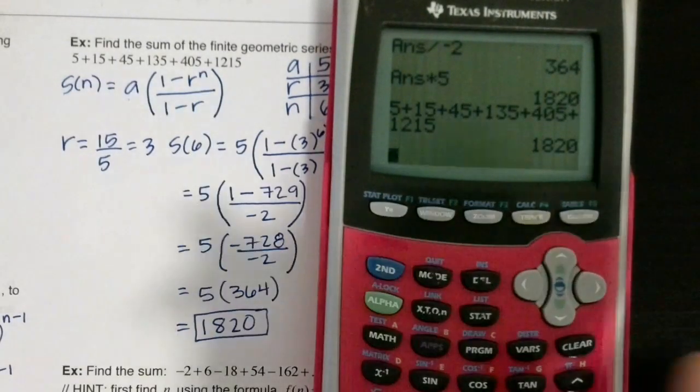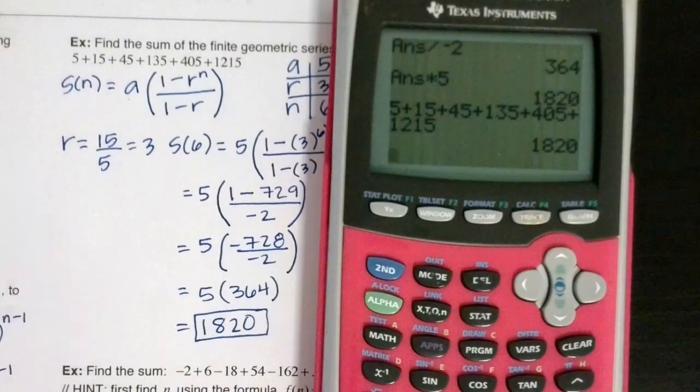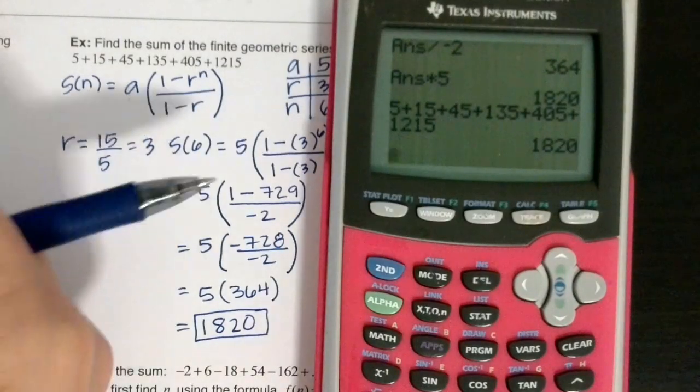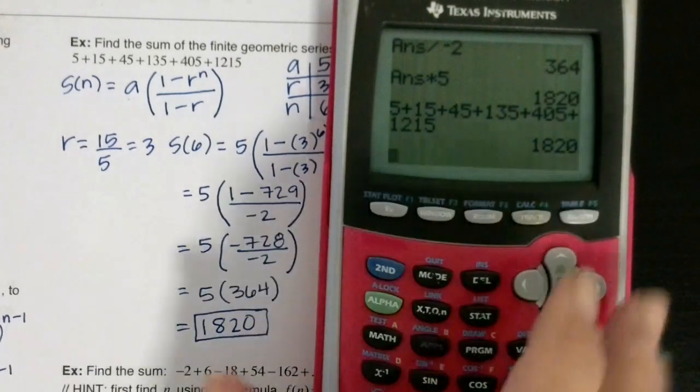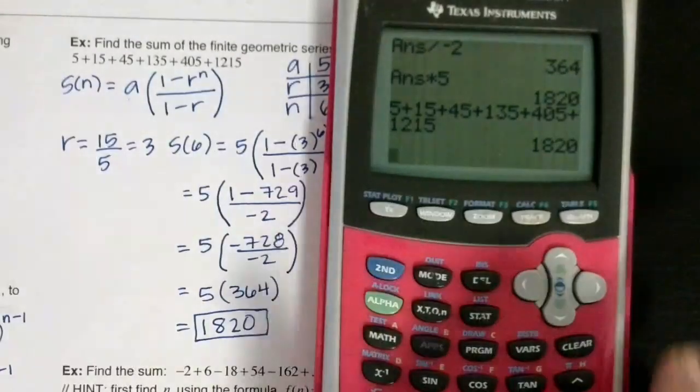Again, on your test, I'm going to be checking for work this time, so I'm going to see the formulas. Even though we do our tests online, I will be checking your papers thoroughly to make sure that I see work for the problem and not just you typing into the calculator.